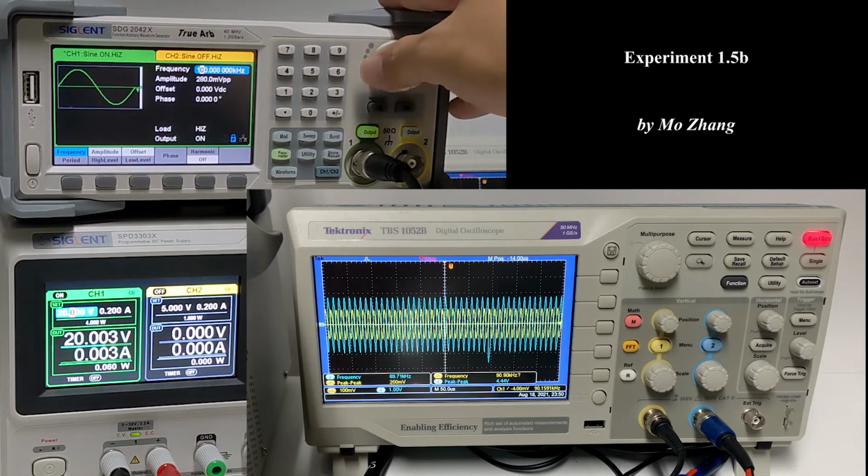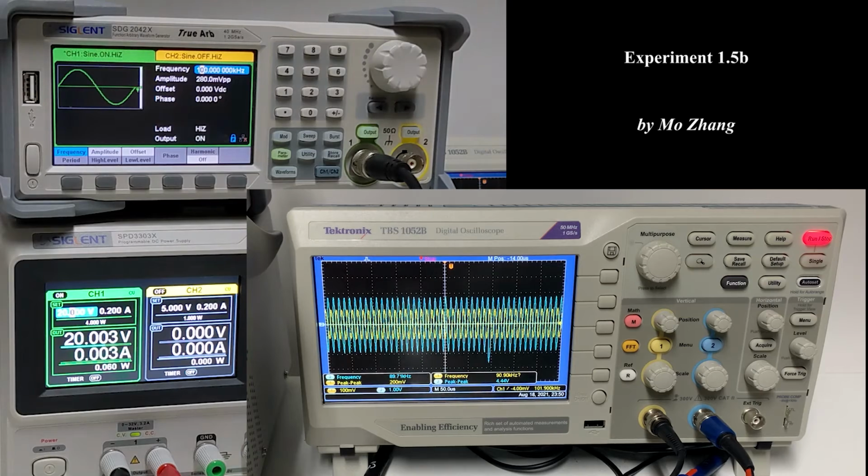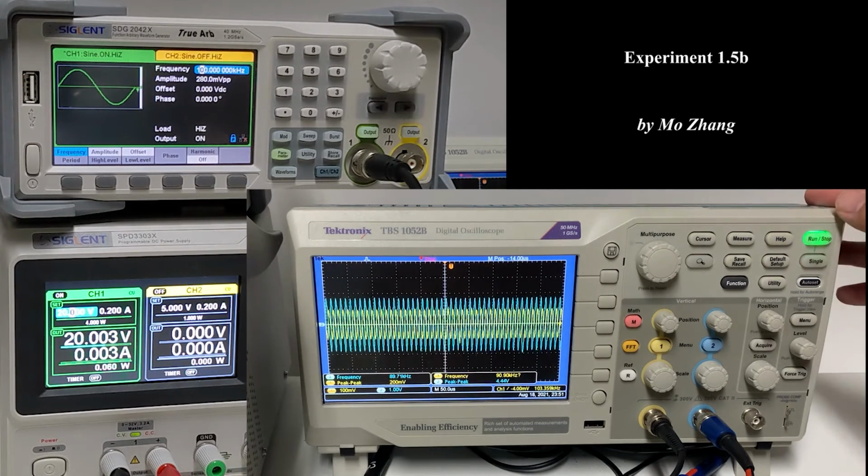Now we're going to change here to 100 kilohertz. Input is 208 millivolt.